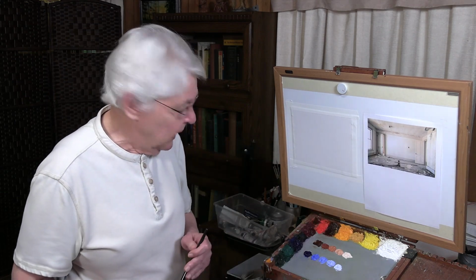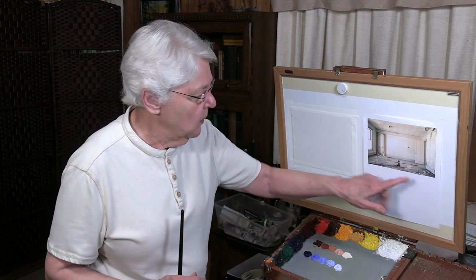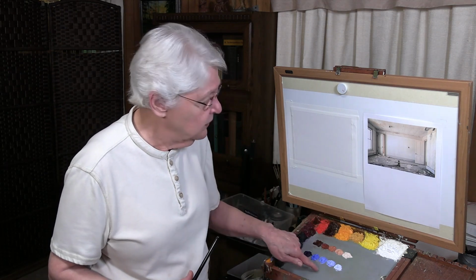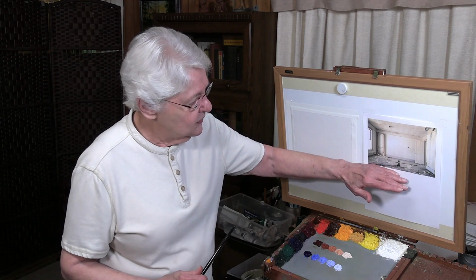Now I've put out on my palette a full range of values that I won't need all of. If I were going to do a painting of this whole thing, just an abandoned room that has all these blank walls and stuff, I would need this full range of values. And you see I've chosen these colors because of what I'm seeing here.